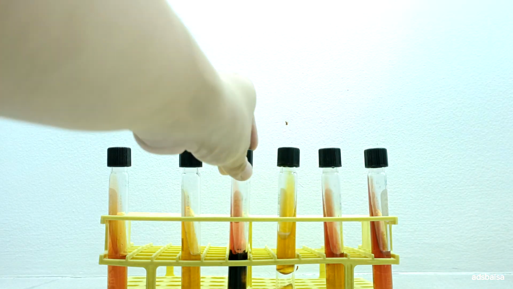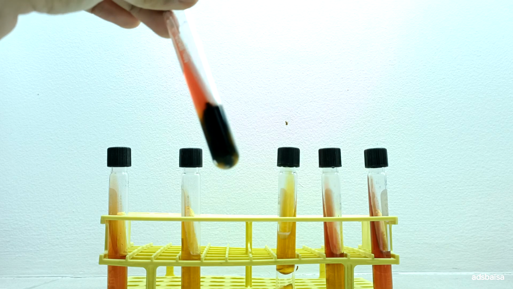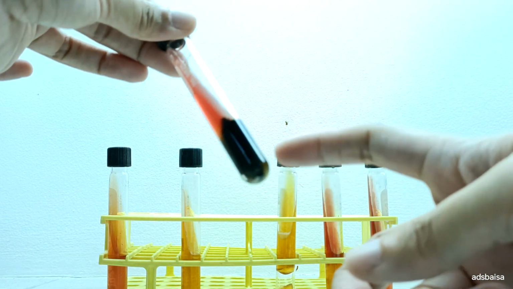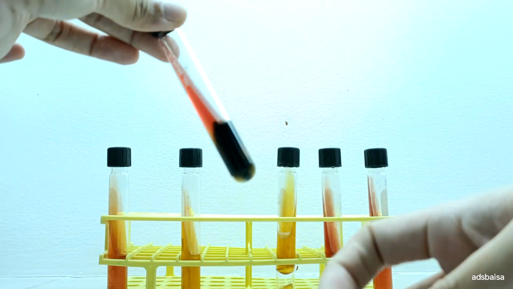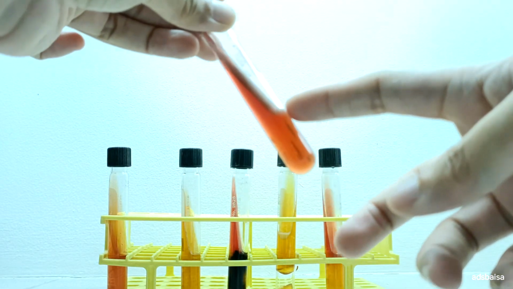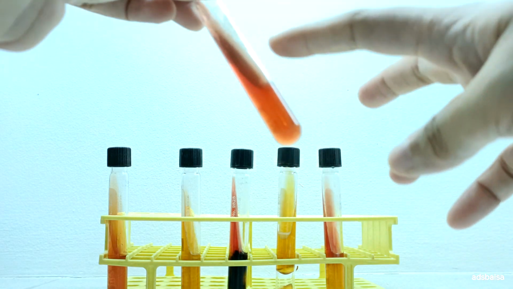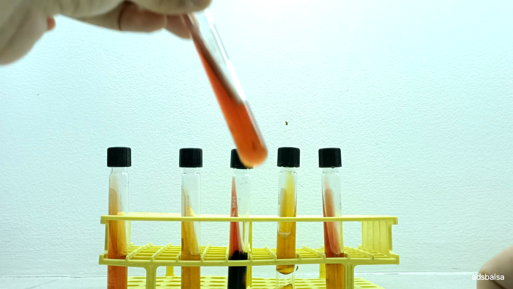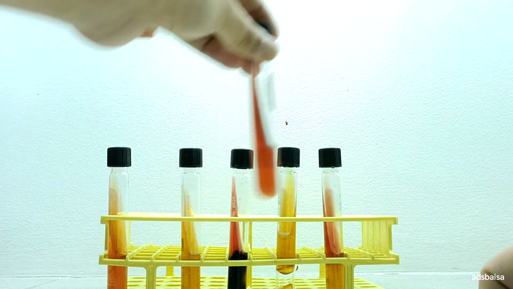We also have the hydrogen sulfide gas formation, which is seen by the blackening of the agar. A red slant and butt indicates that none of these sugars were fermented, and neither gas nor hydrogen sulfide were produced.